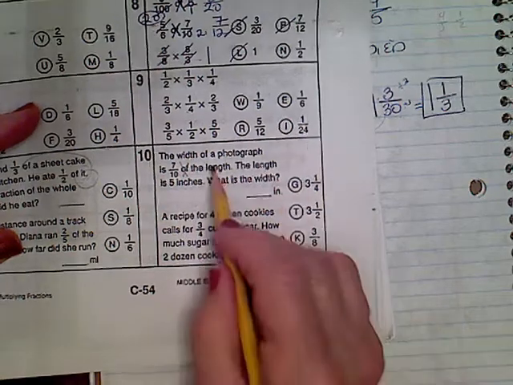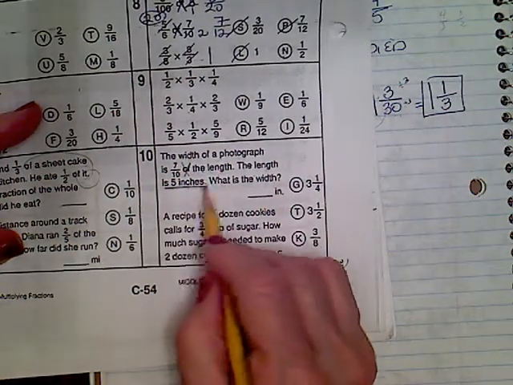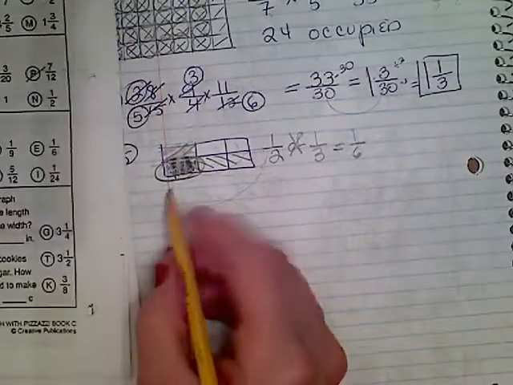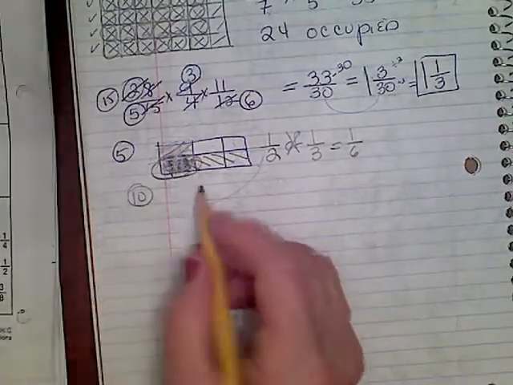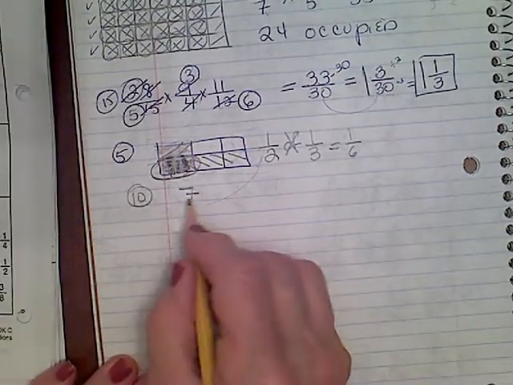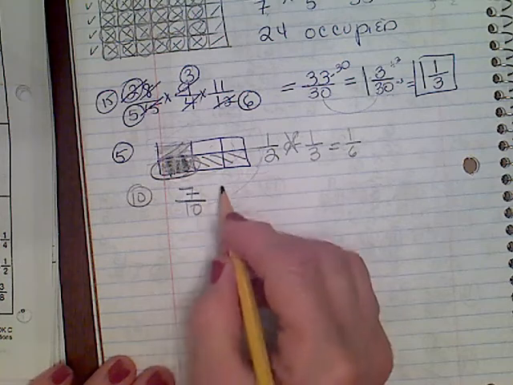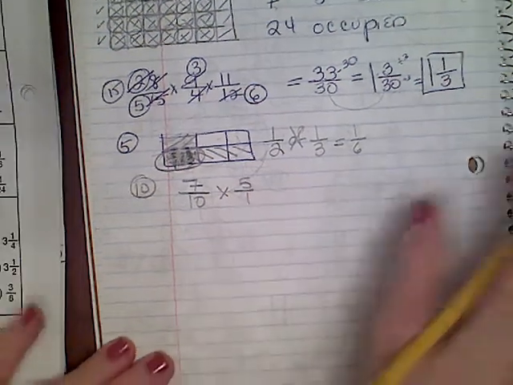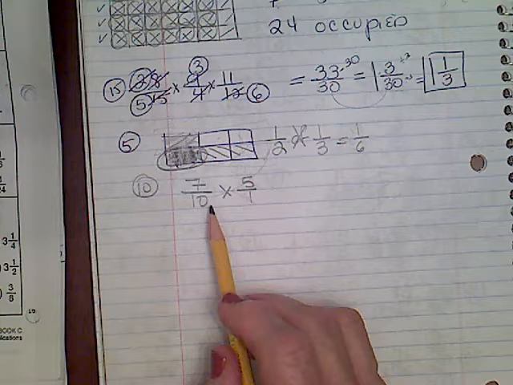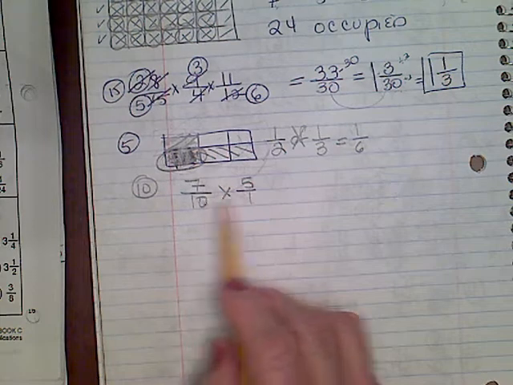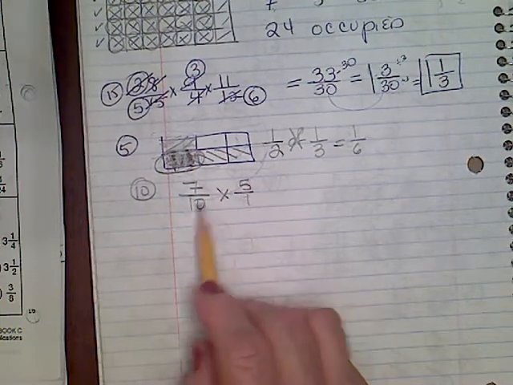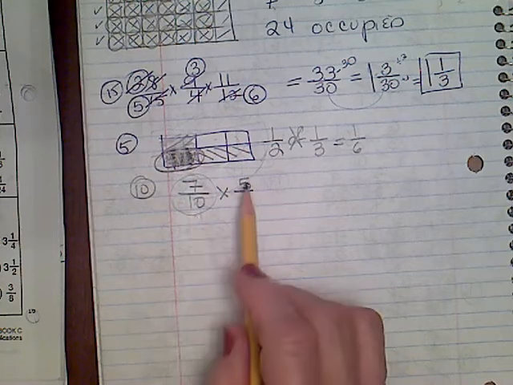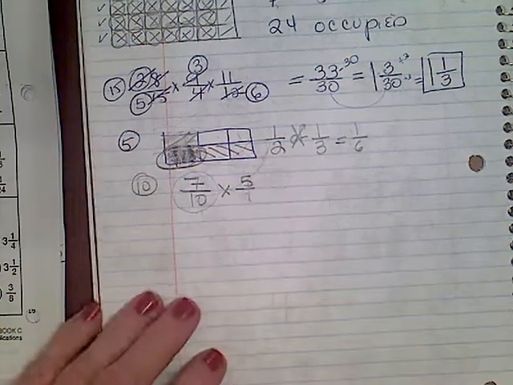So therefore, what is the width? So the length, I'm going to substitute with 5. So I'm going to write that in my spiral. So that's on number 10. That is 7/10 of the length, which is 5. If our length is 5 and our width is 7/10 of that, because this is less than 1, our width is going to be less than 5.